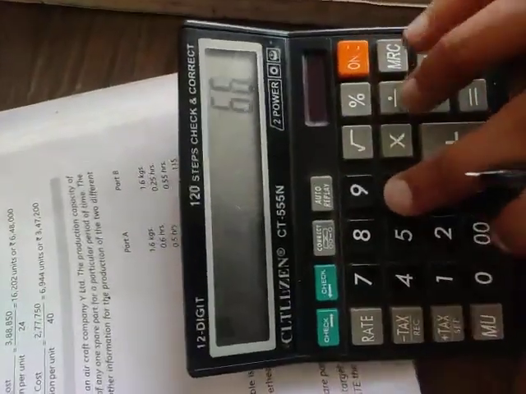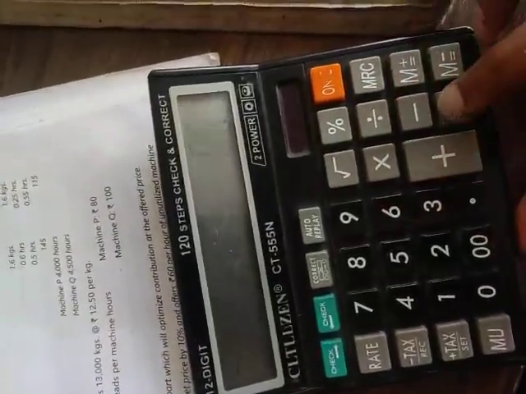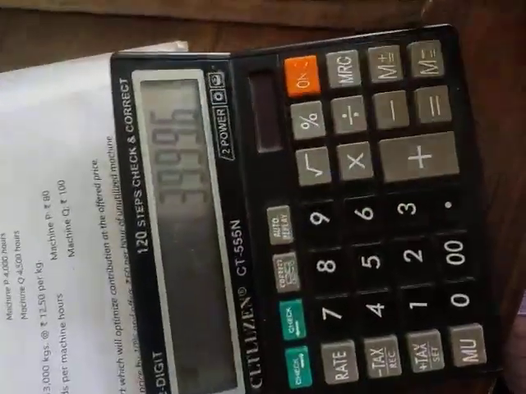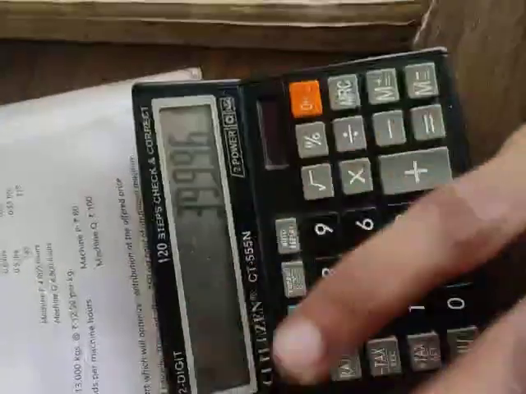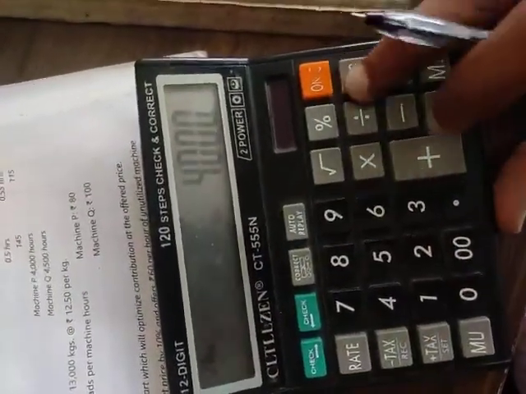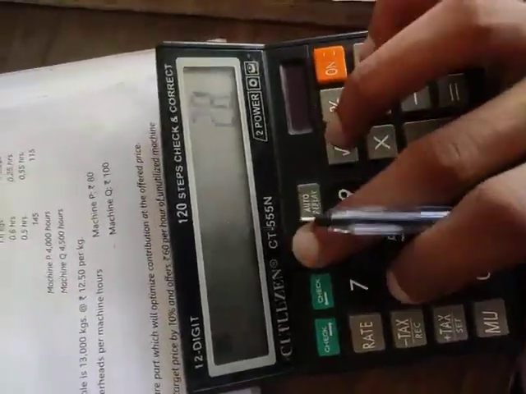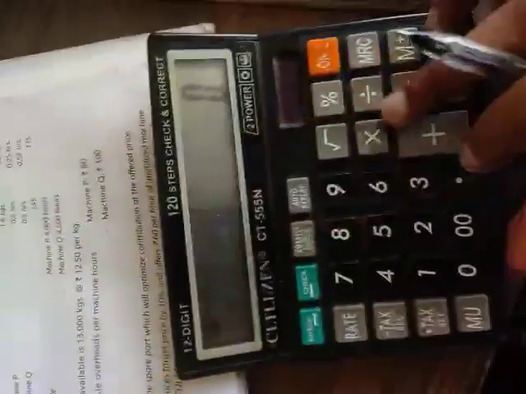We are manufacturing 6666 units, and each unit requires 0.6 hours. That means this many hours we have used, and just 0.4 hours per unit is our unutilized machine hours. If we round it off to 4,000, at 60 rupees this will be 24. This is insignificant. So now let's talk about machinery Q.